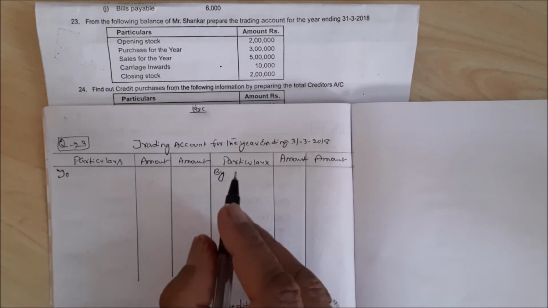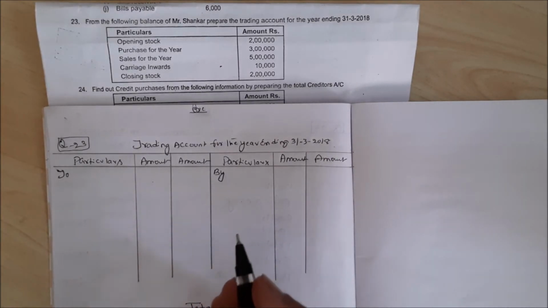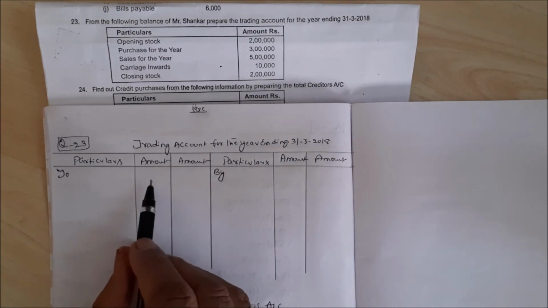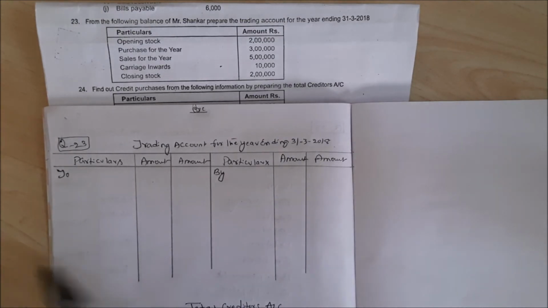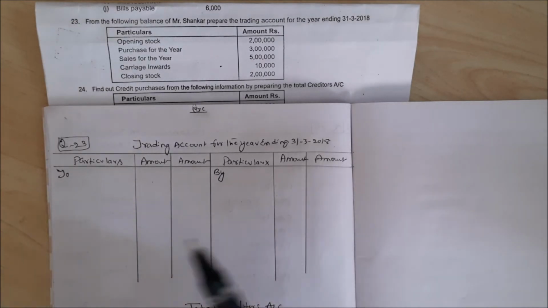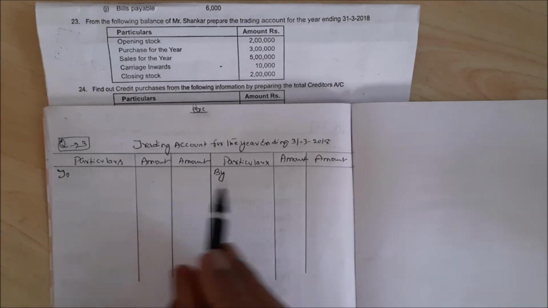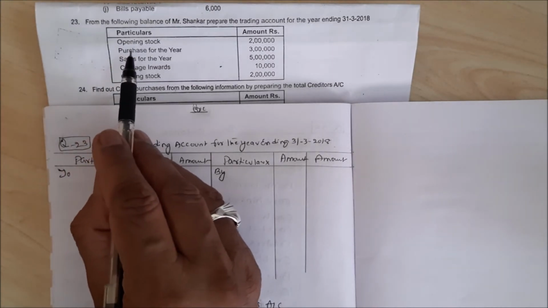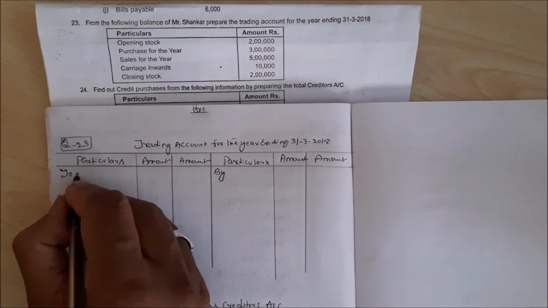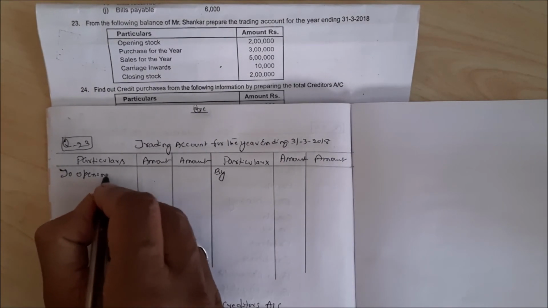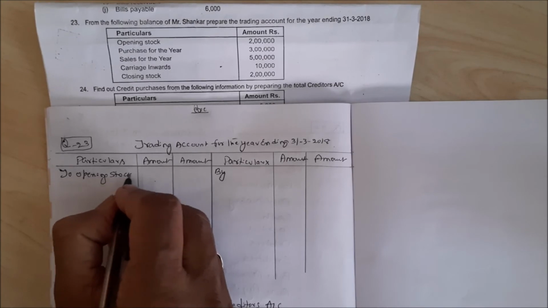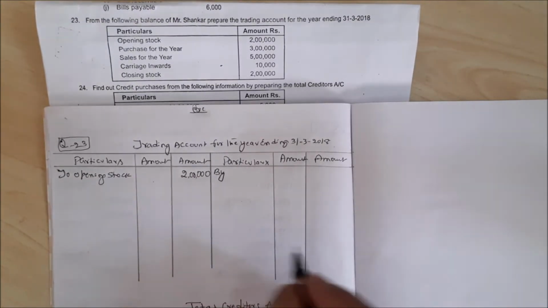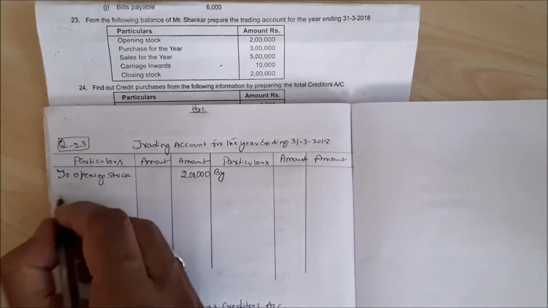Example, purchases is there, purchase returns is there. Then what you have to do is, from purchases you should deduct returns. So you should write purchases in the inner column, then deduct, then write it on the outer side. So for that sake, I have shown you how you should write the format. First one, put the opening stock 2 lakh. To opening stock 2 lakh. Opening stock 2 lakh. Purchases for the year 3 lakh.